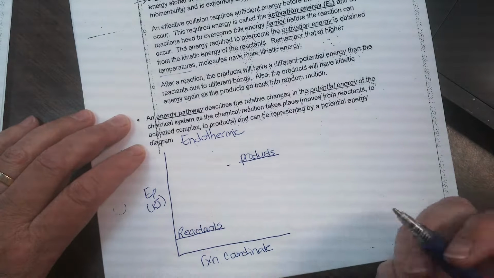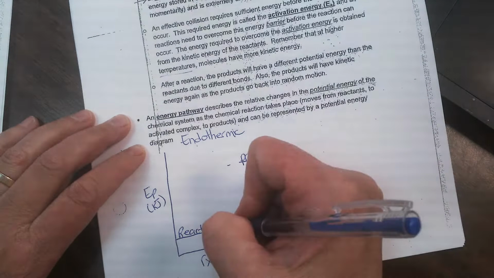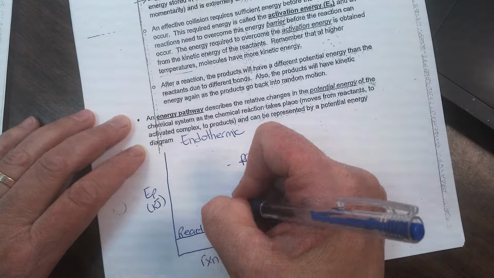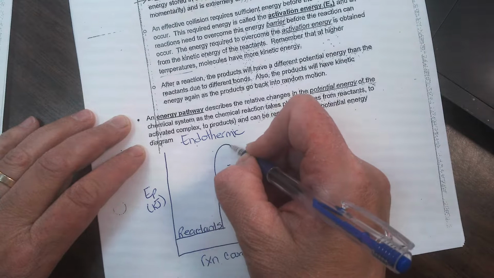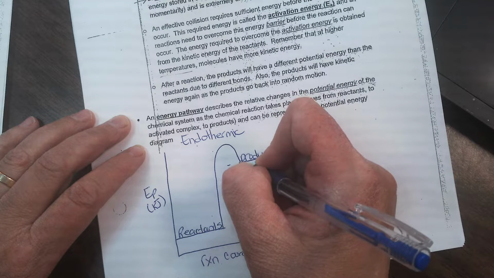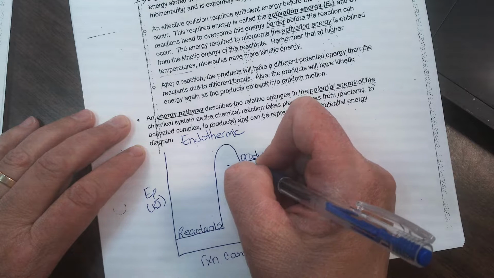So we see the reactants, then we hit our maximum potential energy, and we end up at our products.